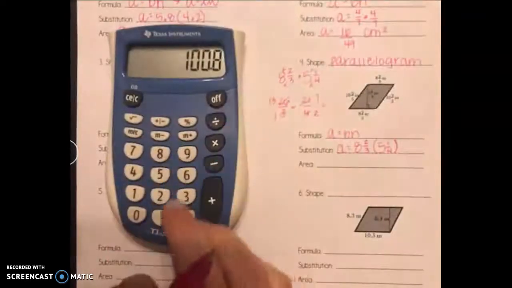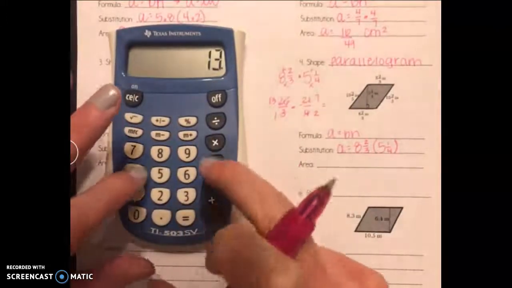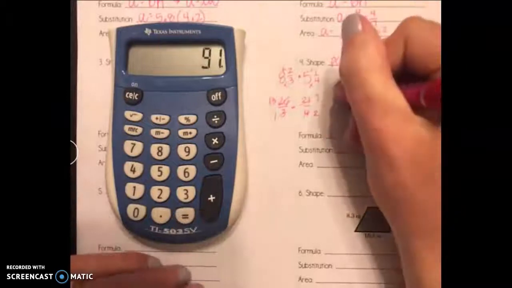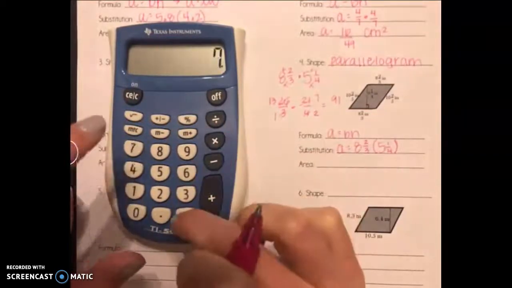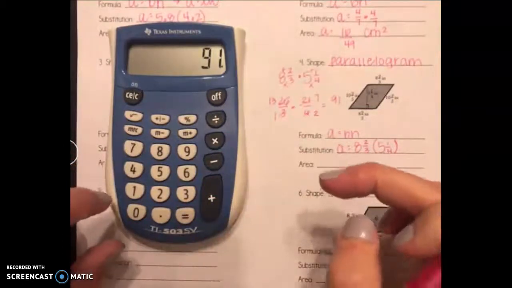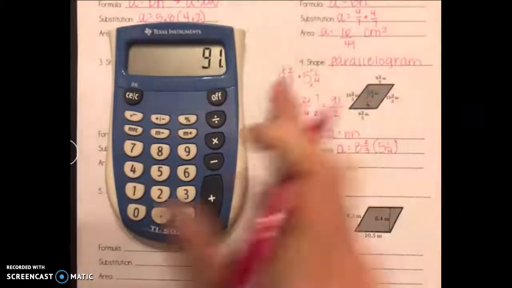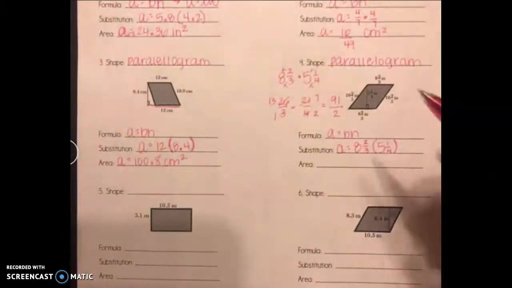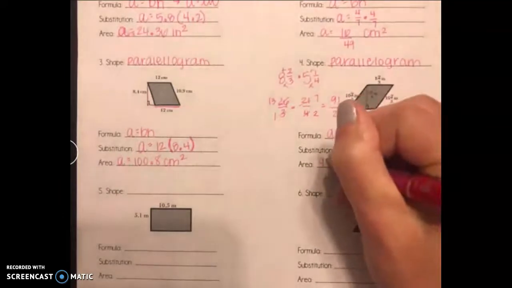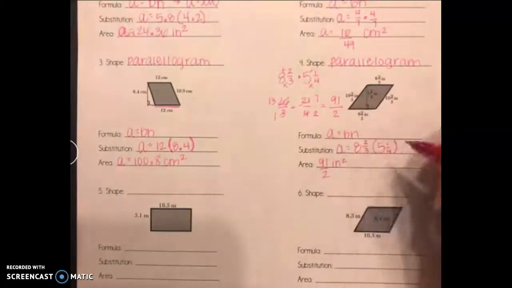Okay, so since we can use the calculator, let's go ahead and put this in. We have 13 times 7, and that'll give us 91. Let's double check that. 13 times 7. Good. Yep, that's correct. And we know 1 times 2. So you can leave it as 91/2 inches squared.